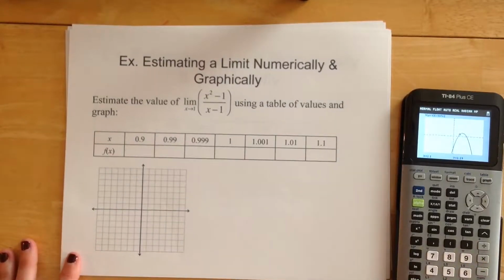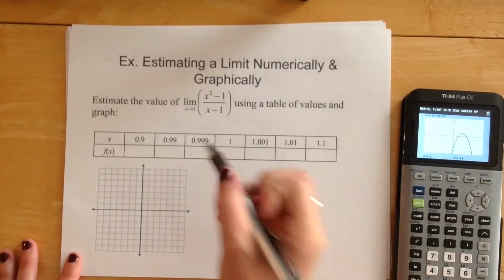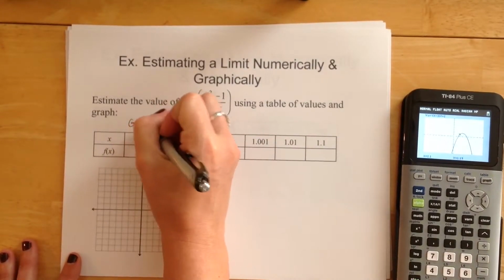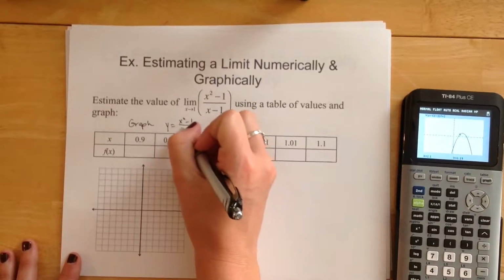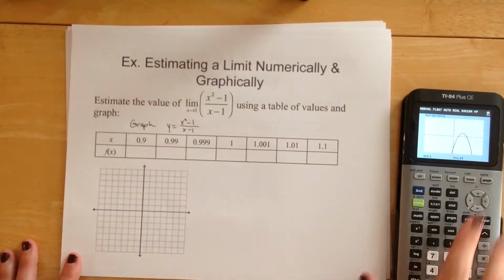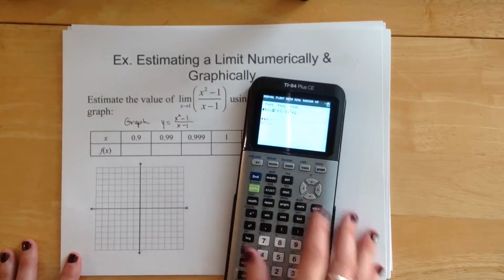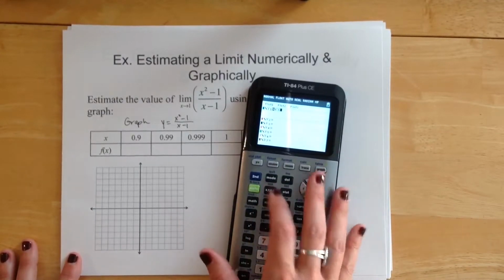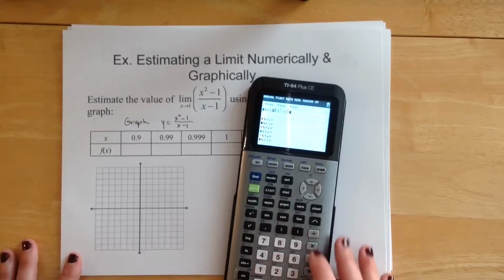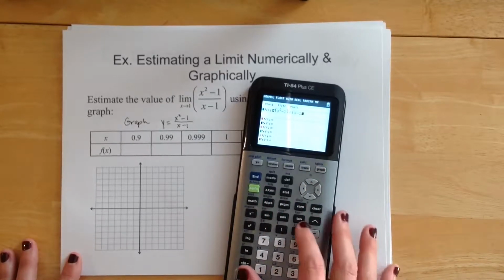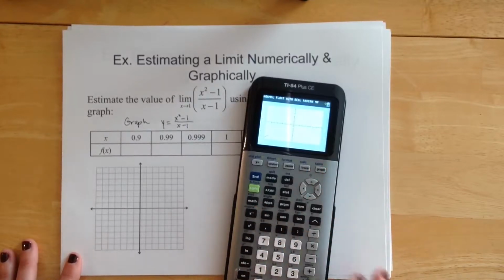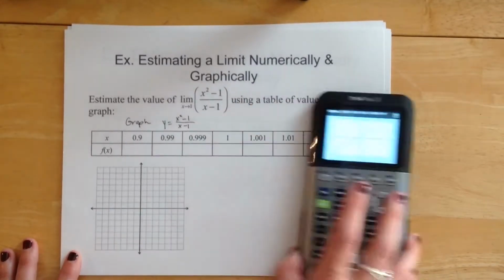All right, our next example, let's start by graphing again in our graphing calculator. Oh my goodness, it looks like a line. Why could that be?